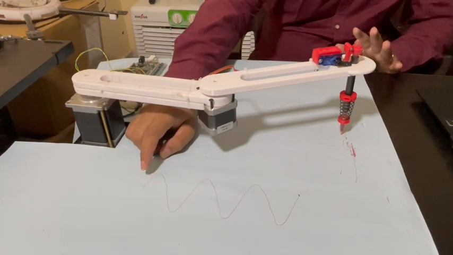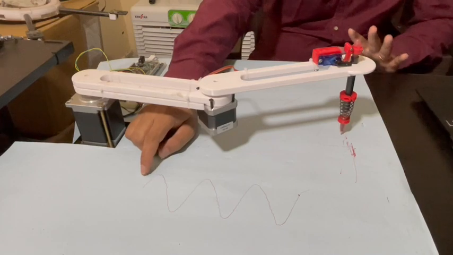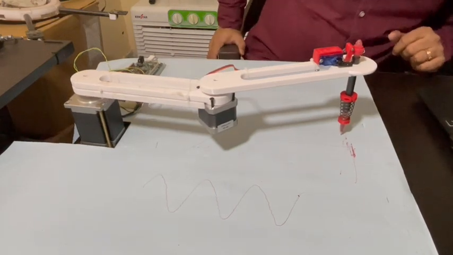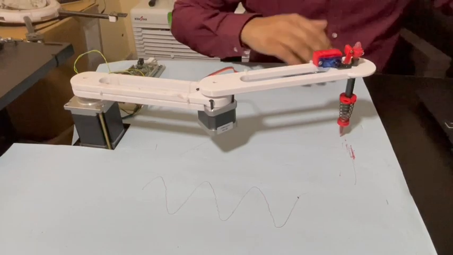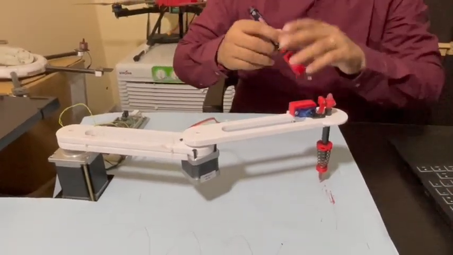So how can you denote a point in the XY plane? Can you find a pen for me? Yes, okay.